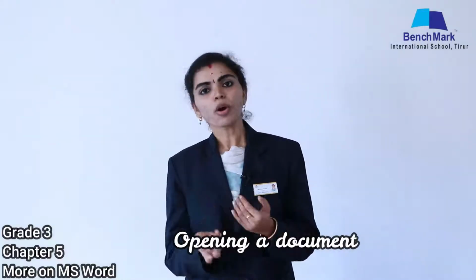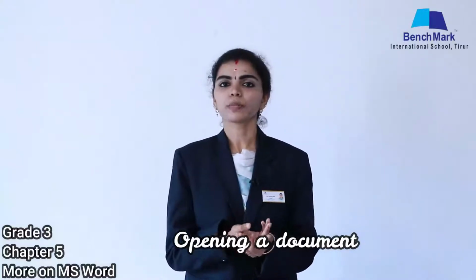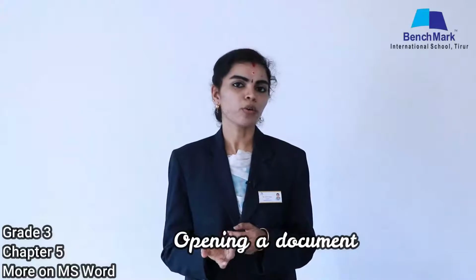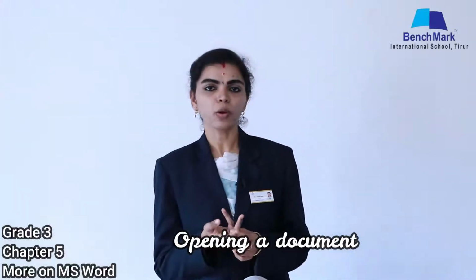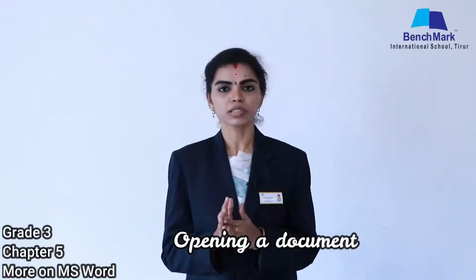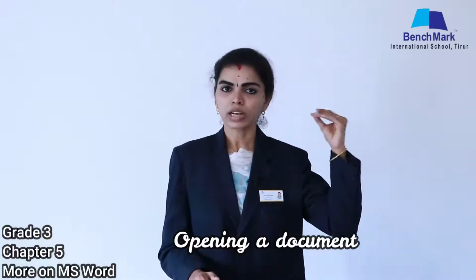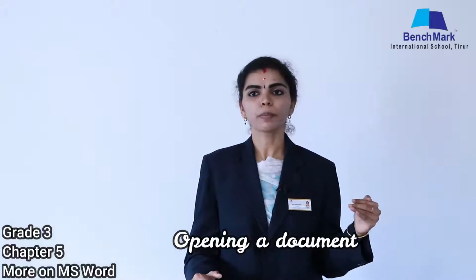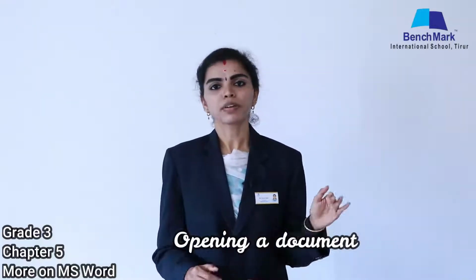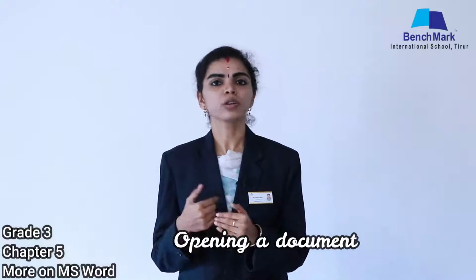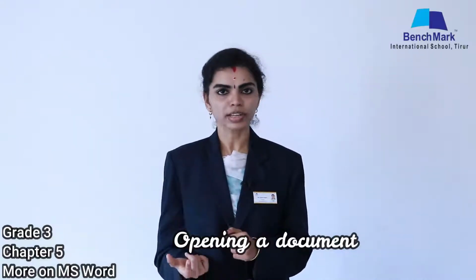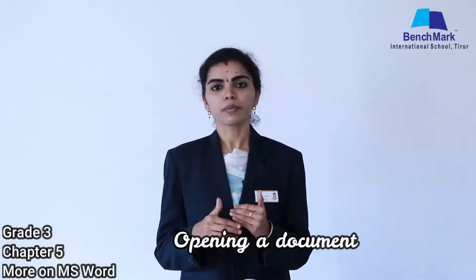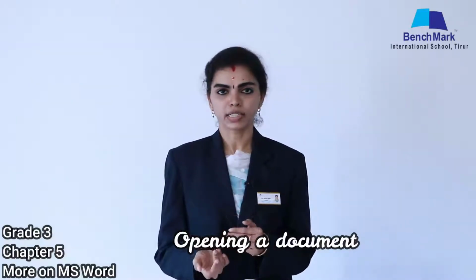Okay, so if you want to open an already existing document, that is if you are working in some file, you have closed it, and again if you want to reopen it, how do we do that? The same procedure. Again you need to click the file tab and then click open option. After clicking the open option, you can browse from the computer, which location you have saved it already. So you need to click your document and you can open the document. Okay, so this is the way you open an already existing document.